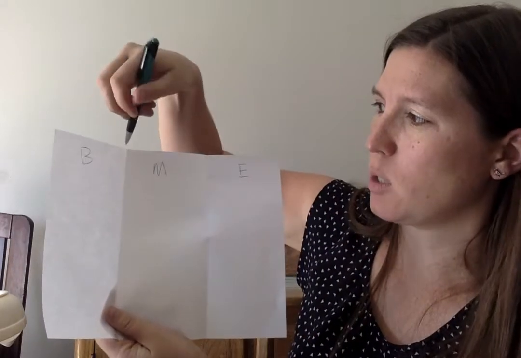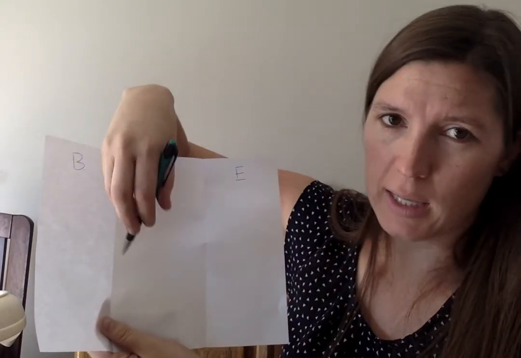With your pencil, I want you to write B, M, E. B for beginning, M for middle, E for end. Beginning, middle, end. I'm going to write that. B, M, E. I'm also going to draw some lines in the middle so that I can see the crease better.